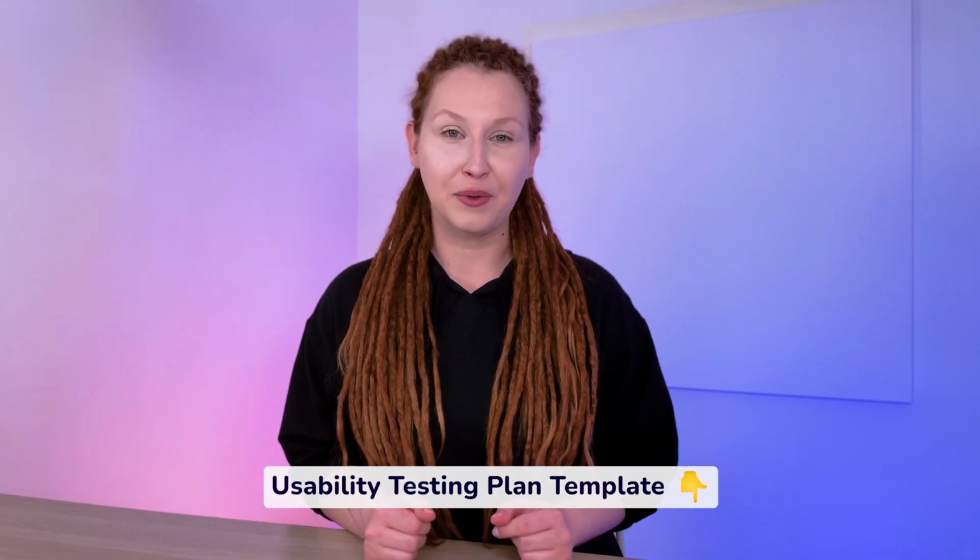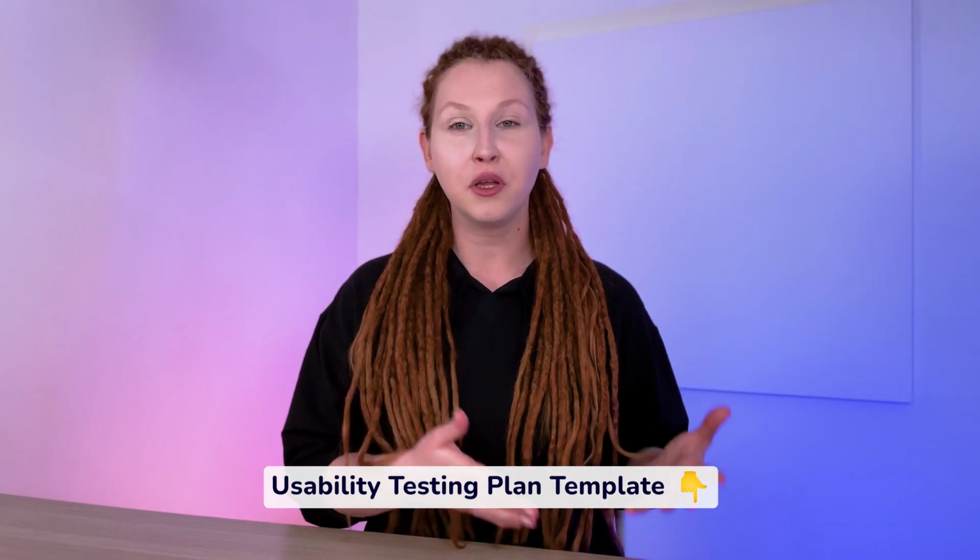To keep the whole plan in one place, we need to create a document that contains all the information we need. I've created a usability testing plan template that we will fill out today step by step. You can find the Notion link in the description of this video so that you can follow along and use it in your future usability testing.